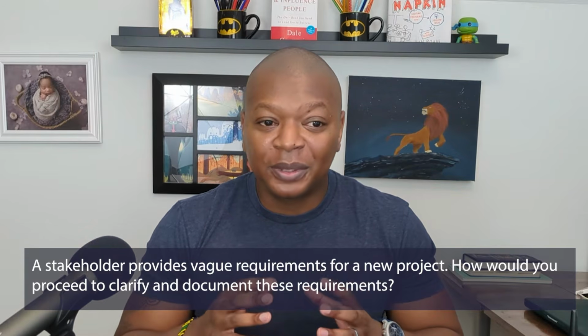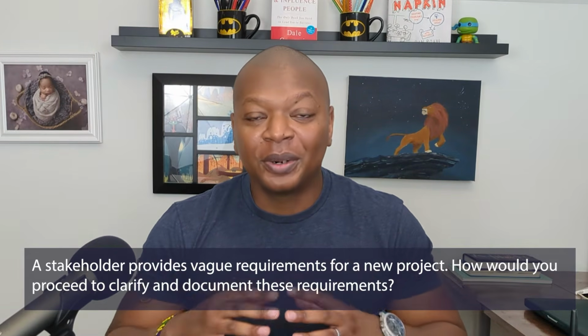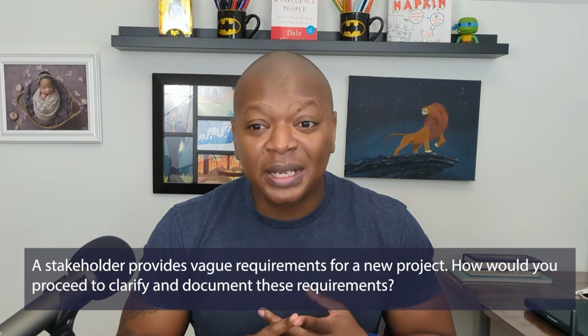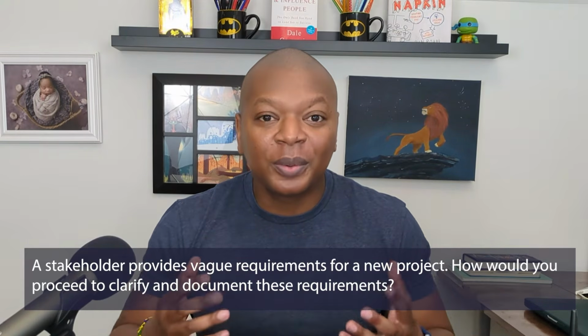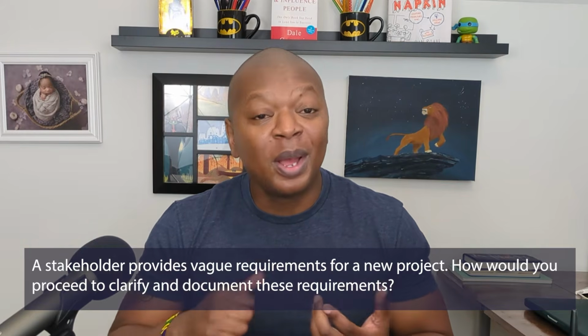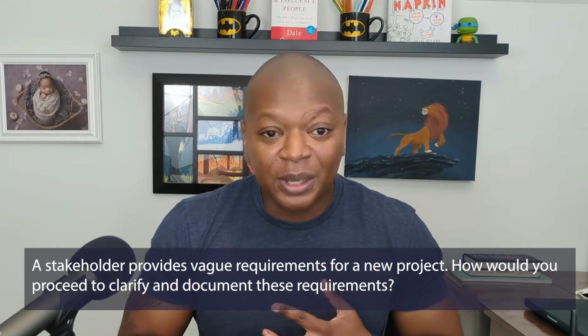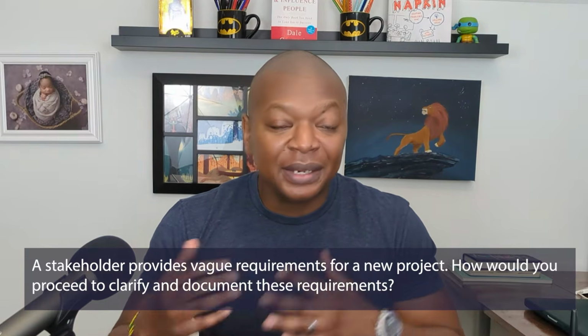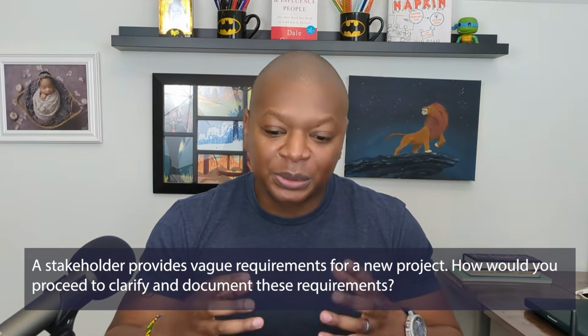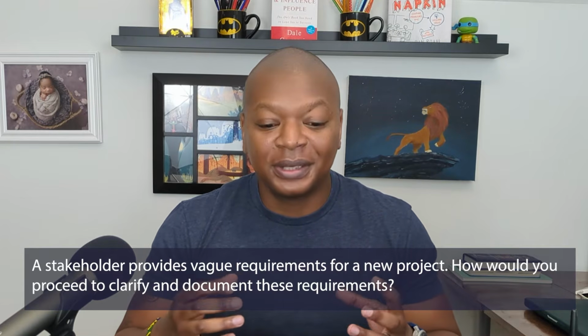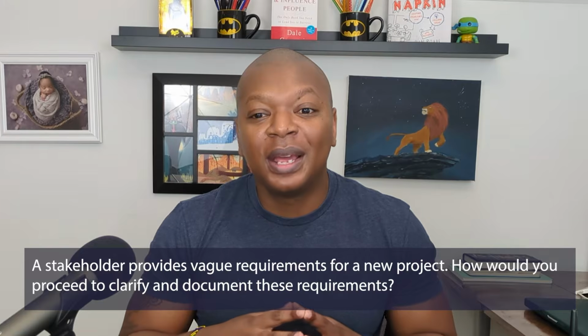The first thing I would do is try to paint a bigger picture of what the situation is. So I'm going to want to learn more about the context, like where are we, why are we even trying to solve this problem? What is the problem that we're trying to solve? What is the intended value that we're trying to get at the end of this project or this requirement? And really all of those things that should have happened prior to somebody giving me a vague requirement.